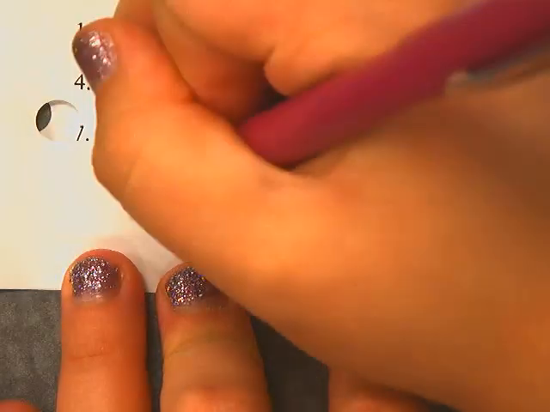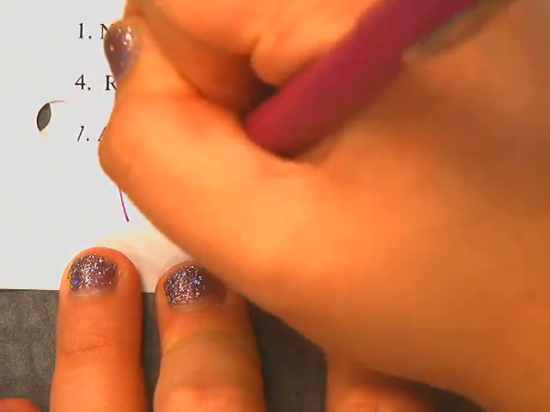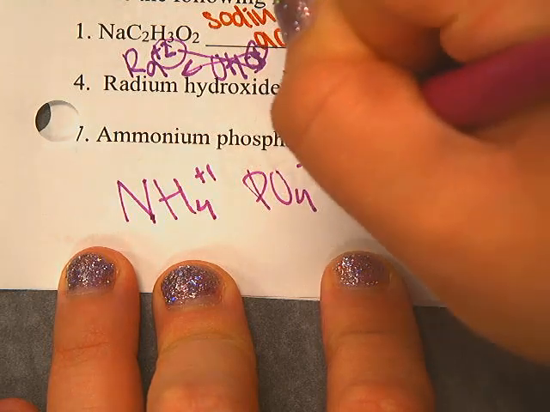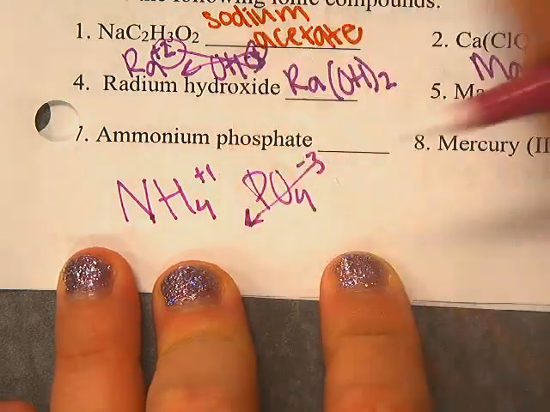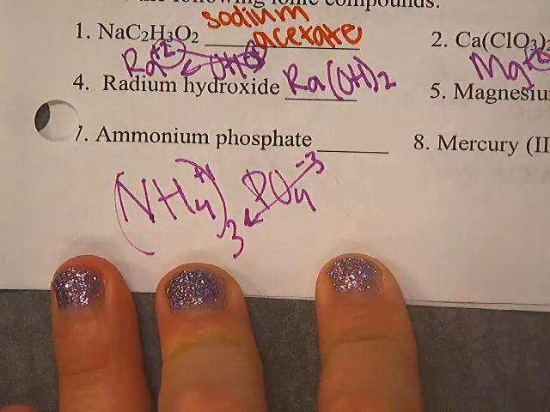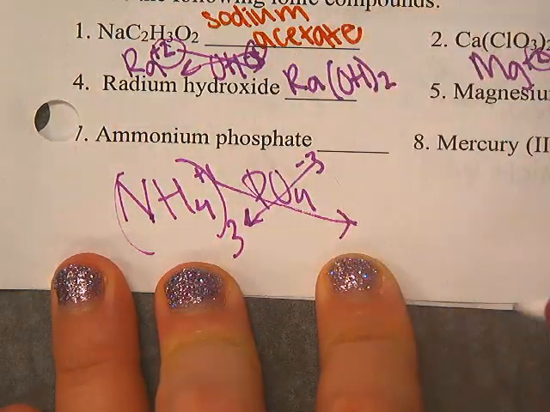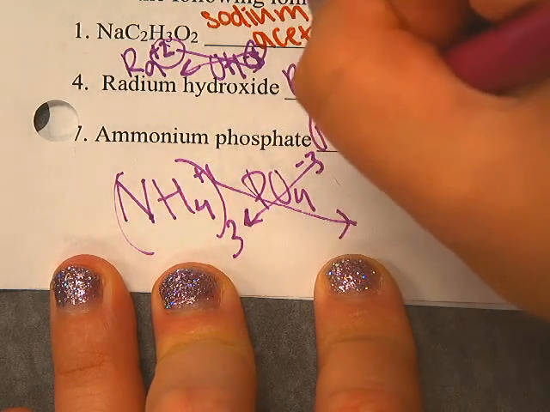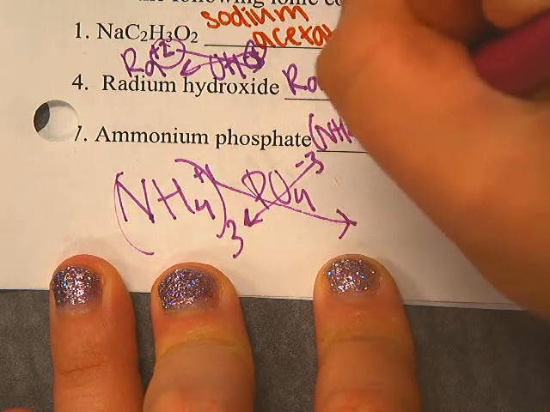Ammonium phosphate. Ammonium is NH4 with a +1 charge, and phosphate is PO4 with a -3 charge. So crisscrossing them, I would need 3 ammoniums. So that would end up going in parentheses, and the 1 would come down to phosphate. So NH4 in parentheses, and then PO4.